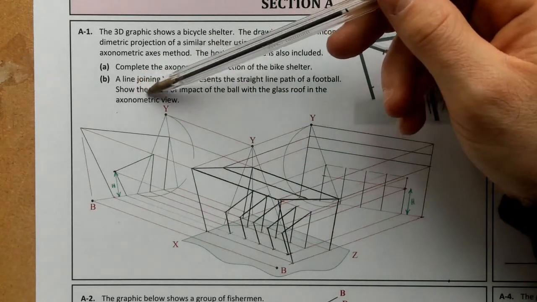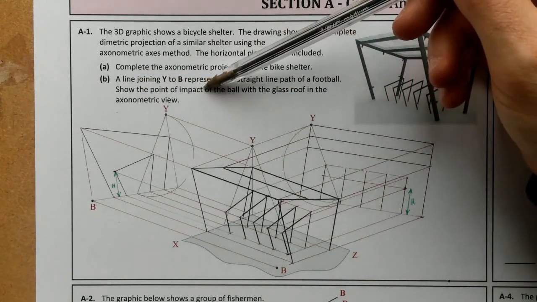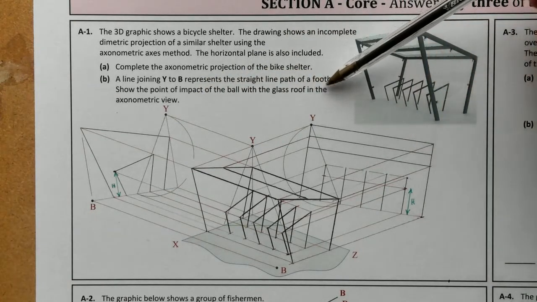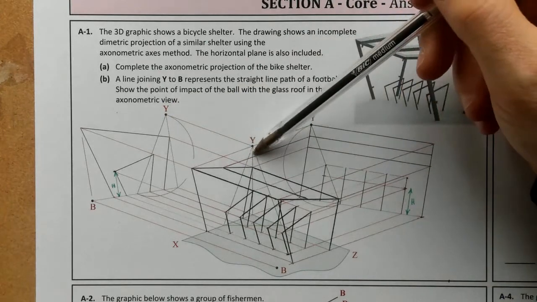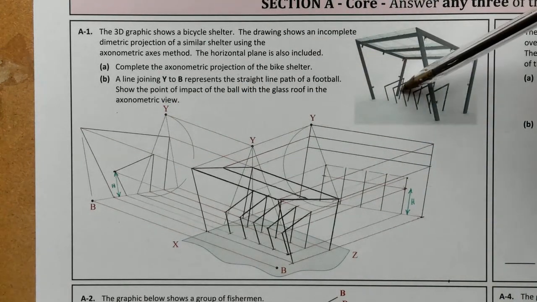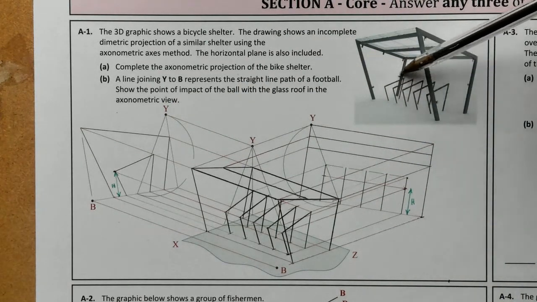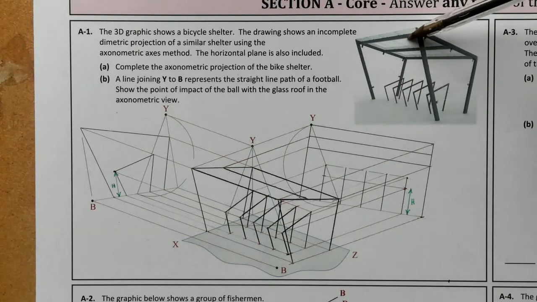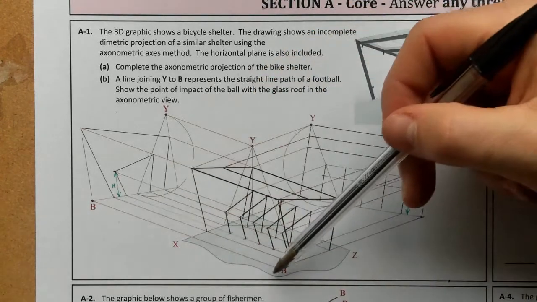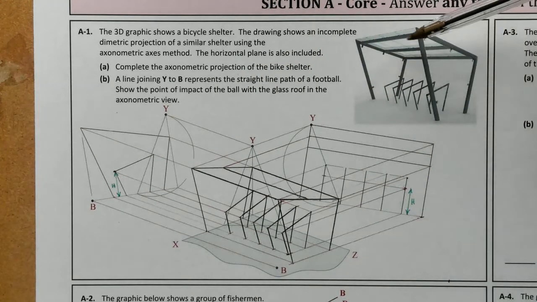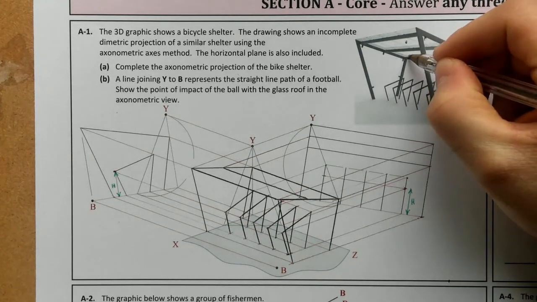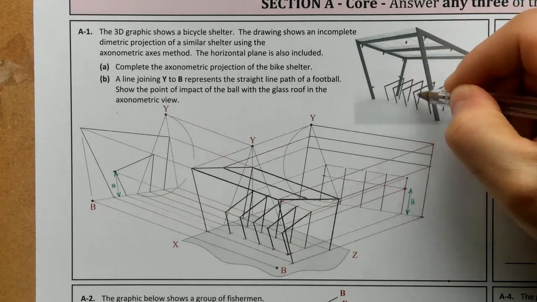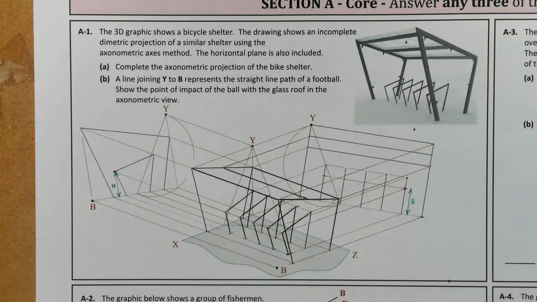It says show the point of contact, or point of impact, sorry, of the ball with the glass roof on the axonometric. So if you imagine the Y here, you can see it's kind of at the back. If you look at the graphic, it's going off this back stanchion over here. So the Y would be somewhere maybe up there. And our B seems to be in front of it here. So the line it was taking was coming through the roof, starting up here, up above that back stanchion, and it was going to come through the roof and land down here, like that.